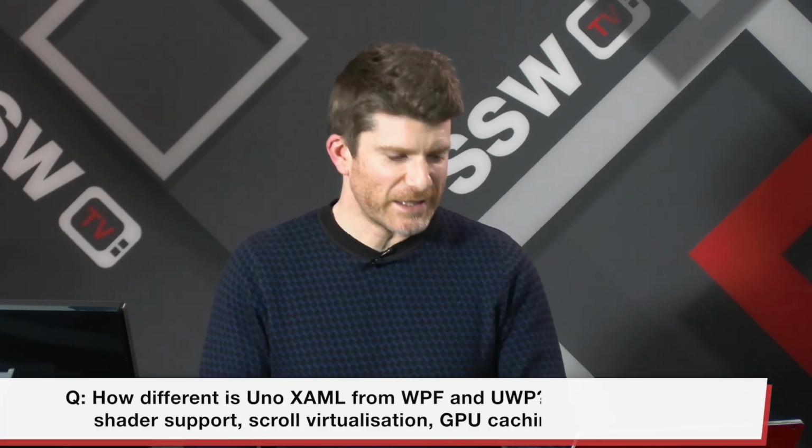In the MAUI space, their targets are iOS, Android, Windows, and macOS. In the Uno space, it's those targets plus Linux and the web on top of that. What else can I tell you about the differences? It's a longer conversation I'm happy to have with people. It's not a natural preference of one over the other. It's just that they have some fundamental differences.